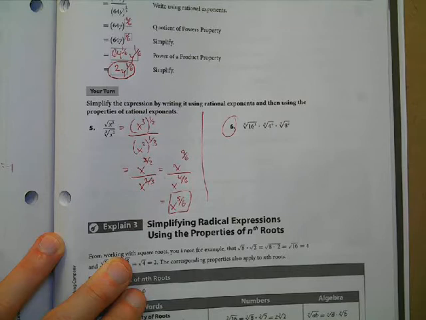Give me like 30 more seconds here, and then we'll go over this.